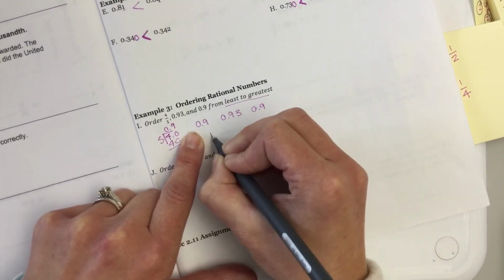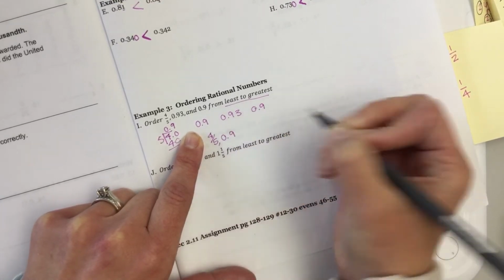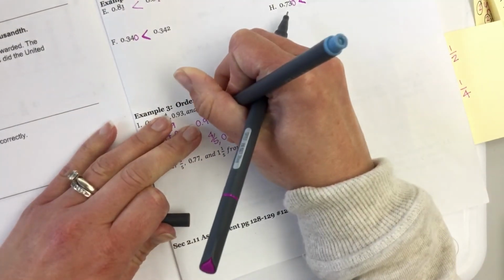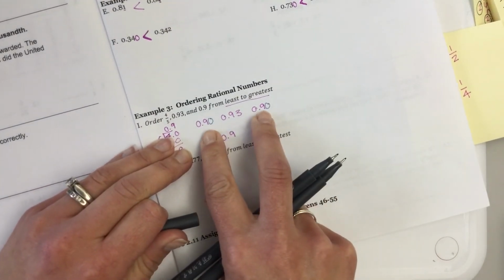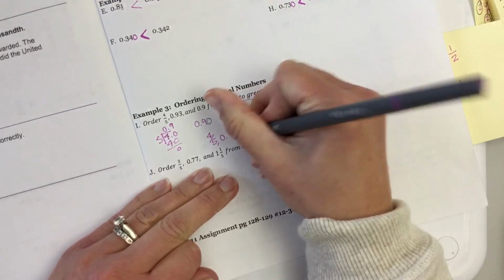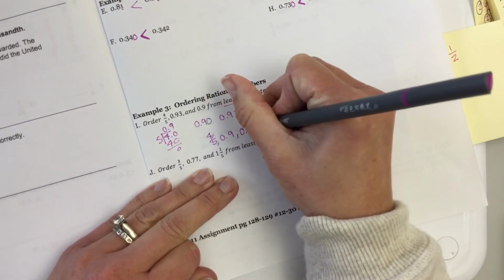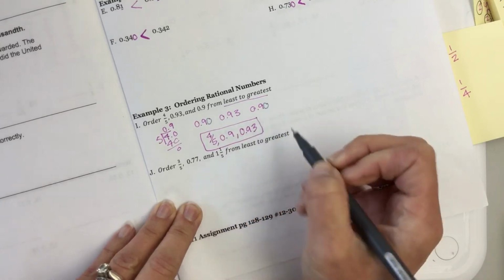We have 4/5 and 0.9 that are the same. And remember that if you don't have another digit, you can add a 0 there. So I knew that those two were smaller than the 0.93. And then 0.93 is your third.